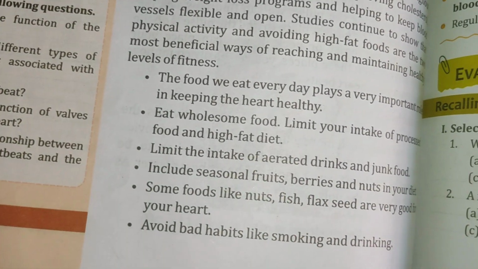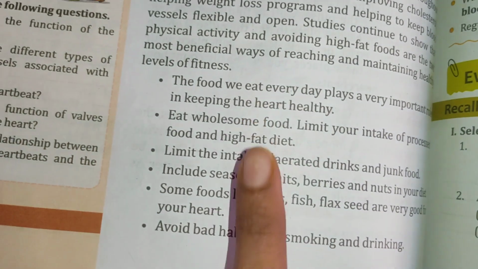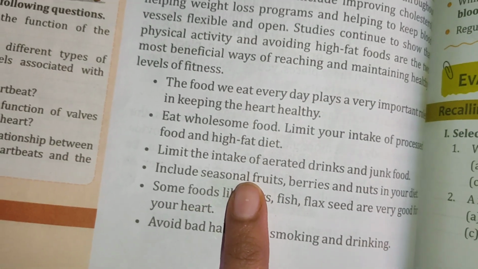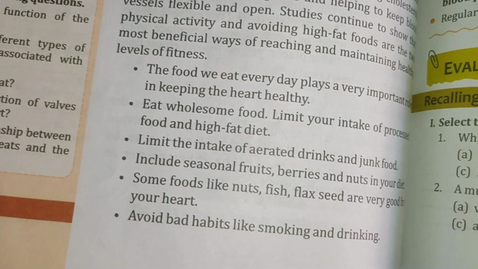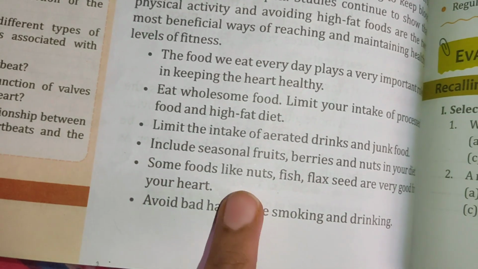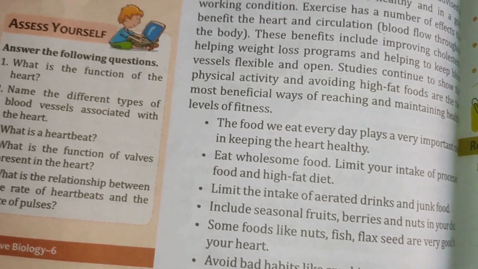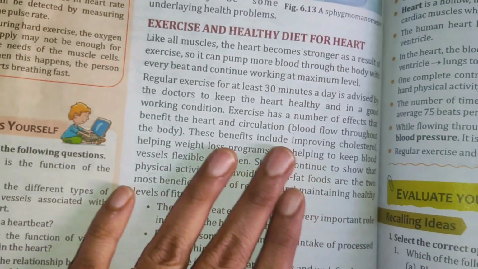Include seasonal fruits, all the fruits which we can eat in that season, berries and nuts in our diet. Some foods like nuts, fish, and flax seeds are very good for our hearts. Avoid bad habits like smoking and drinking to avoid heart problems.